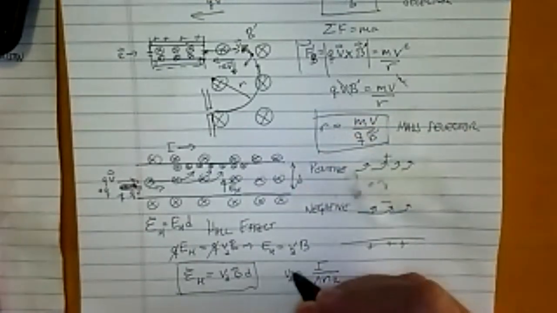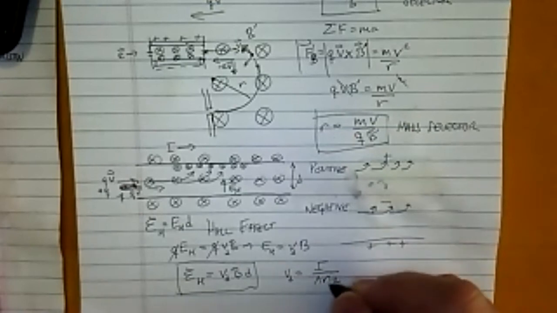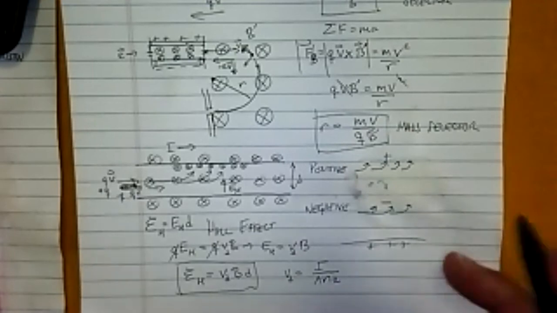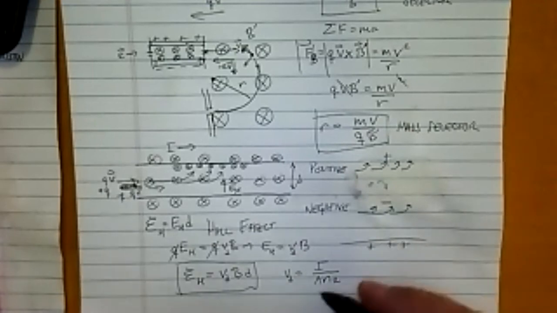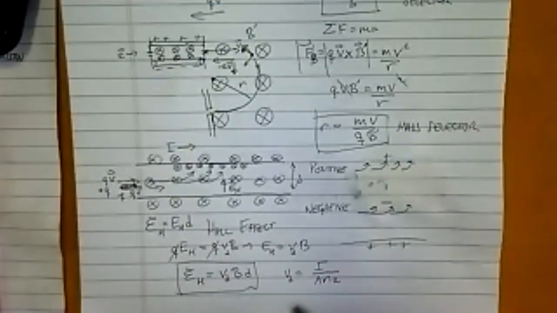So once we know that, we can use that to check what our N is, and that's the number of charge carriers per cubic meter, which is related to the density and the molecular weight of the material. And lo and behold, that gives us a good check on not only this formula, but what is the total number of charge carriers, say, in copper. So that's how the Hall effect can be used.